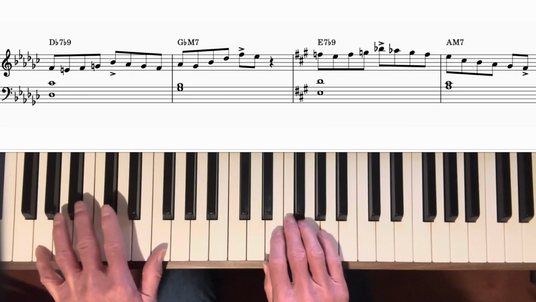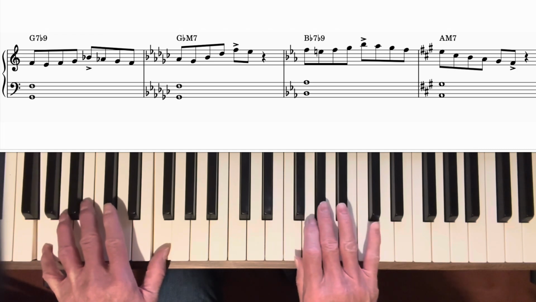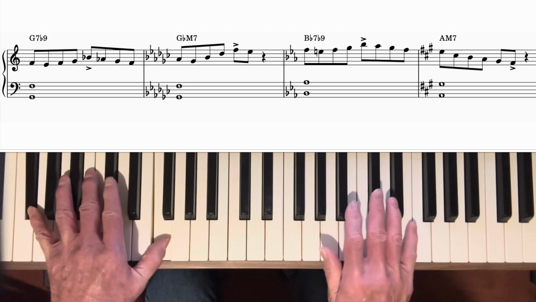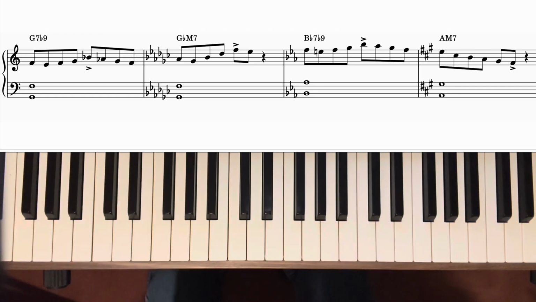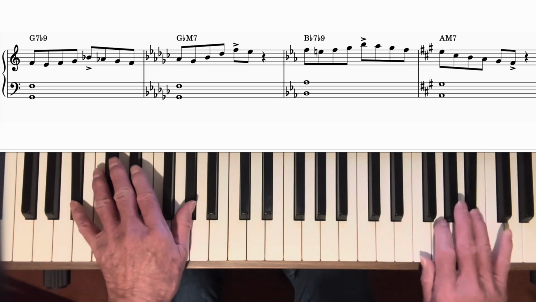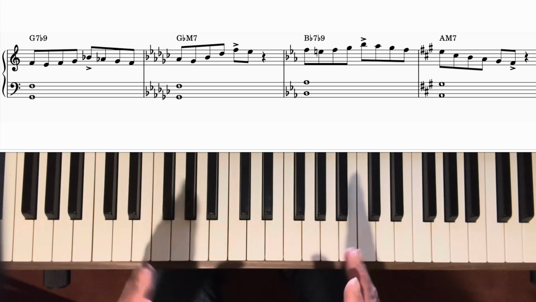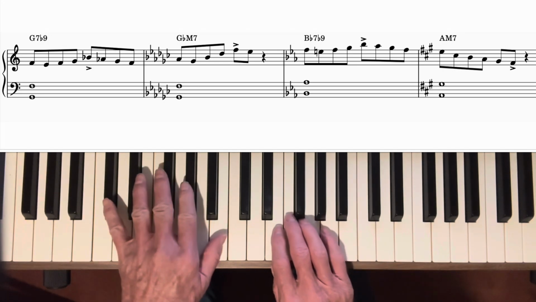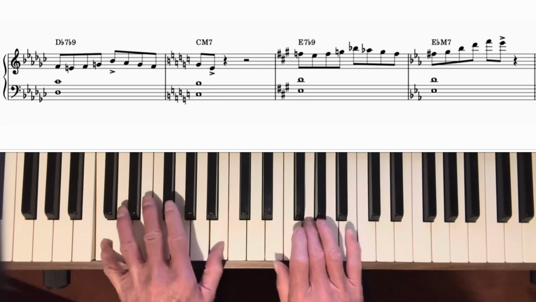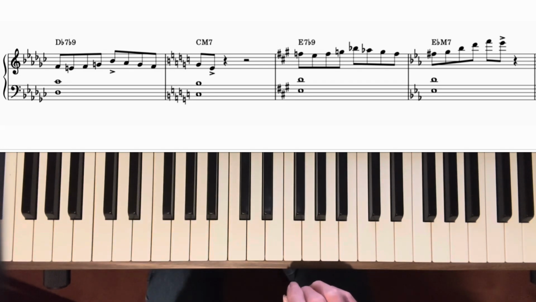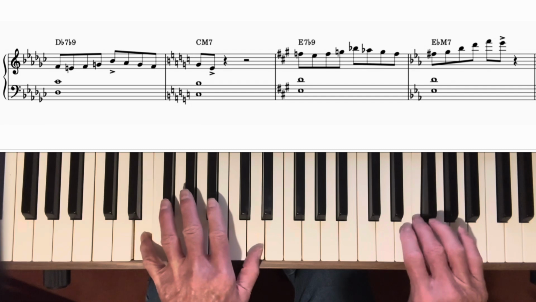So let's do that starting with G7. And it works really well. So you can do exactly the same idea starting on the 4 different dominant 7th chords. So I'm going to do B flat 7. Instead of going to E flat major 7, I'm going to go to A major 7. From D flat 7, I'm going to go to C major 7. And E7, I'm going to go to E flat major 7.